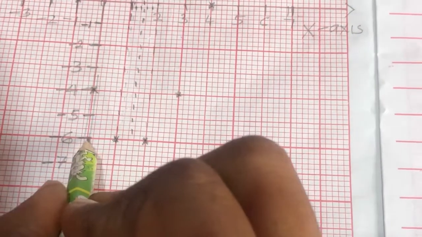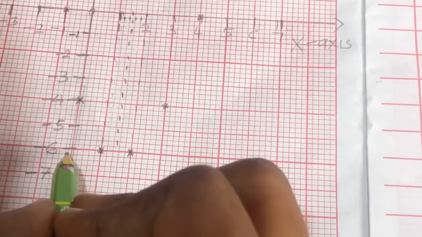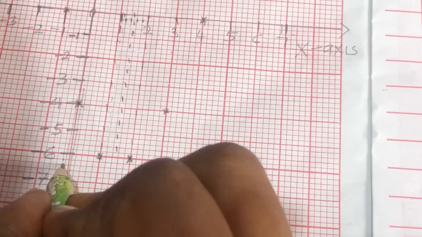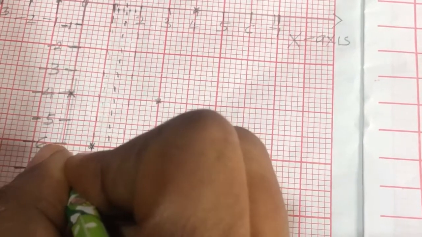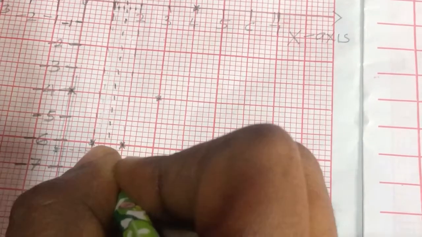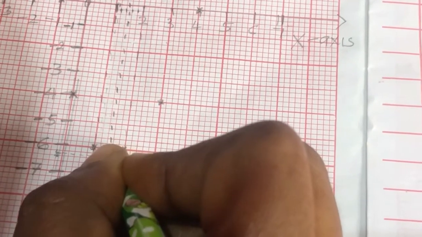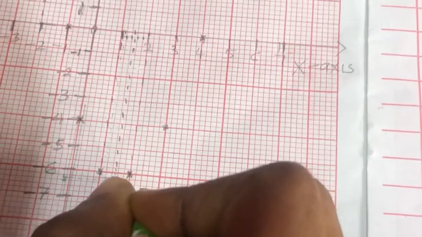So let's look for 6.25. So here is 6.2. So 6.25 will be in between 6.2 and 6.4. So it will be somewhere around this place. So let's trace it to meet when x is equal to 1.5. So here. Not accurate, but we are sketching it roughly. So we have sketched it.